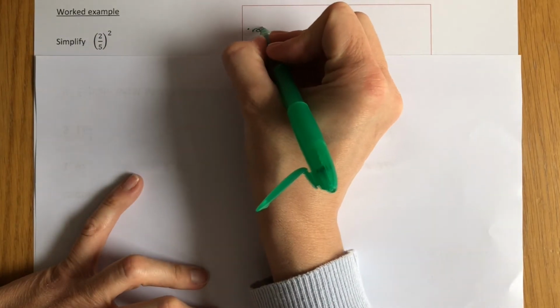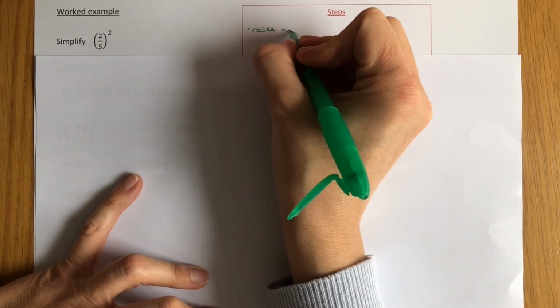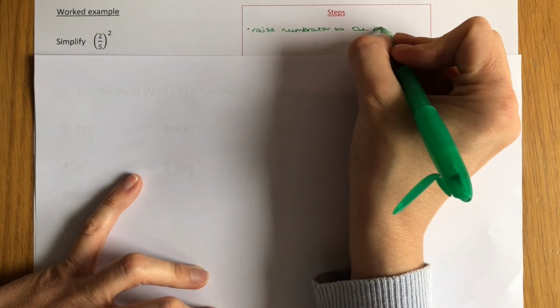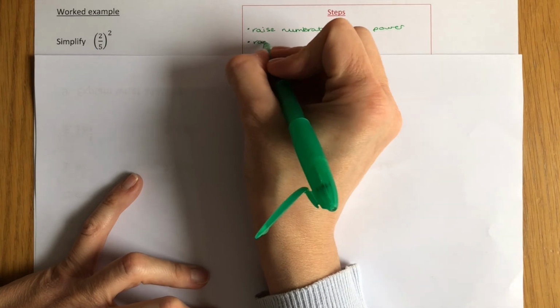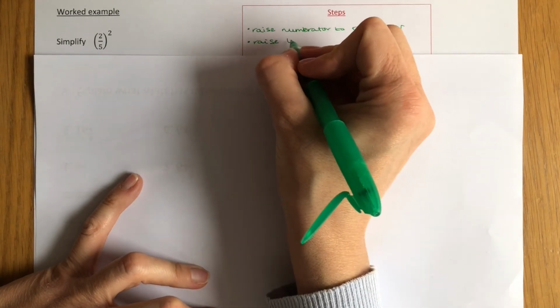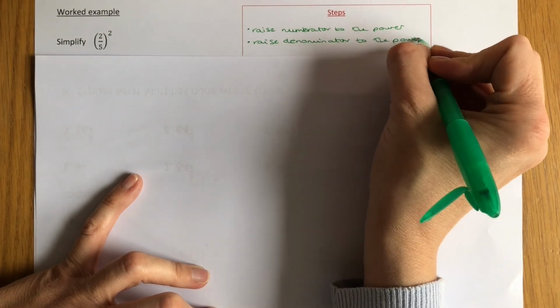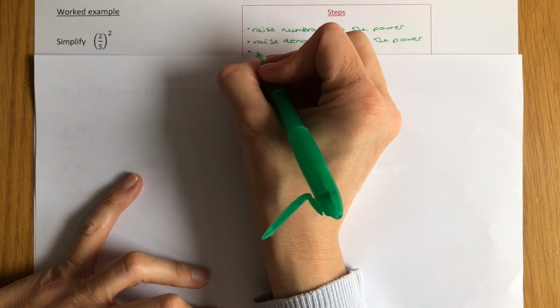So raise the numerator to the power. Raise the denominator to the power. And then you find the values.